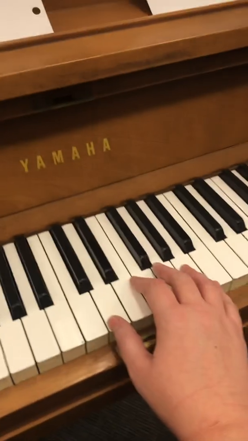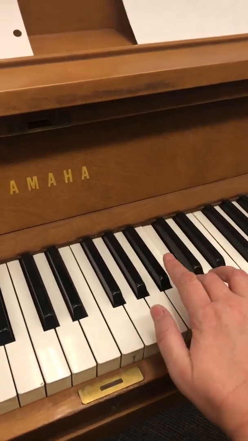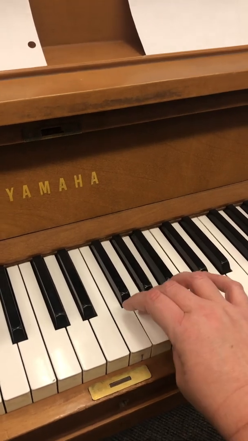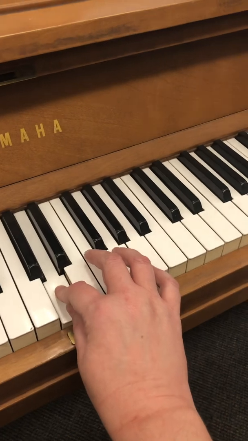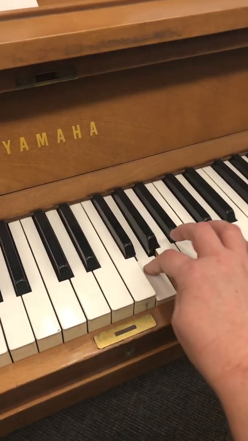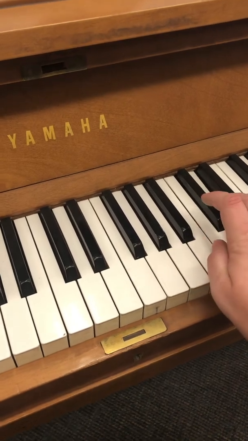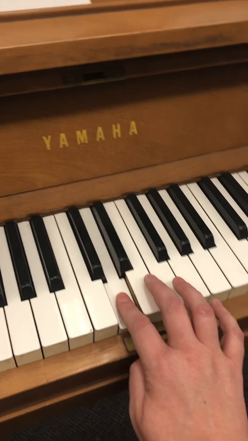Here's a natural minor. Here's a harmonic minor. Little different.